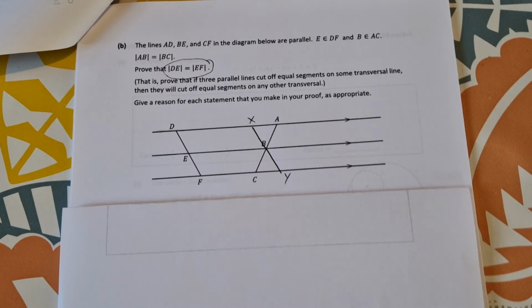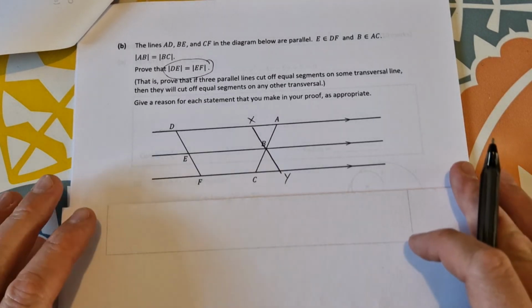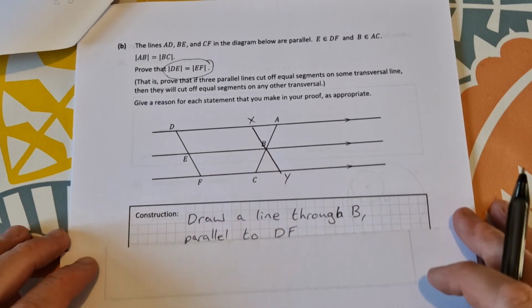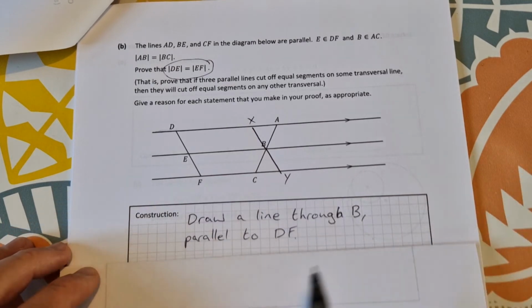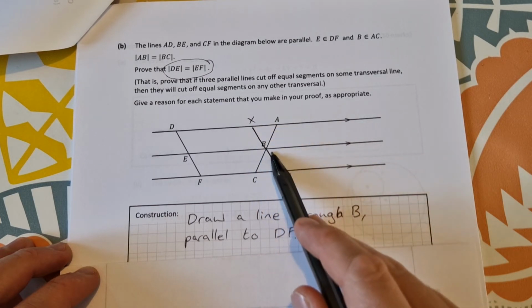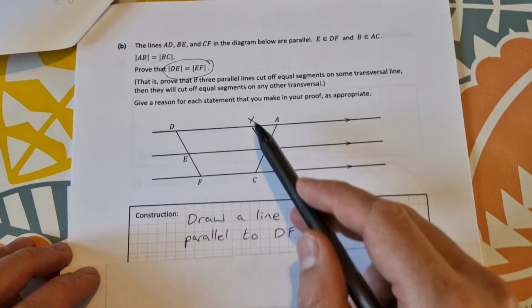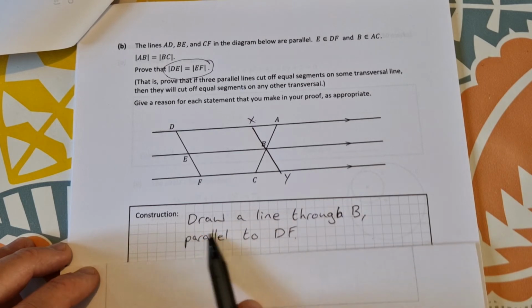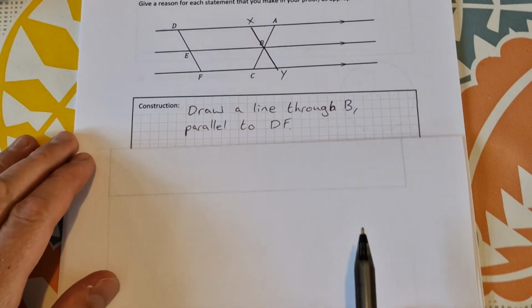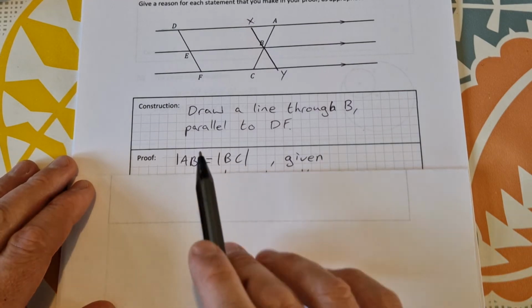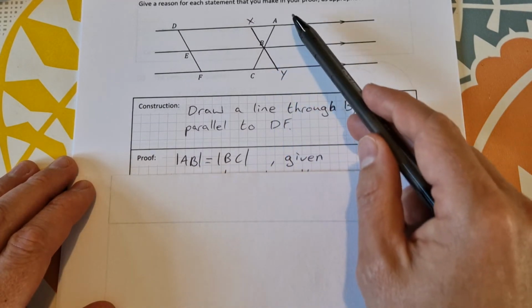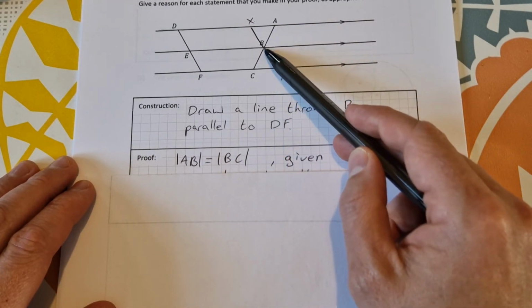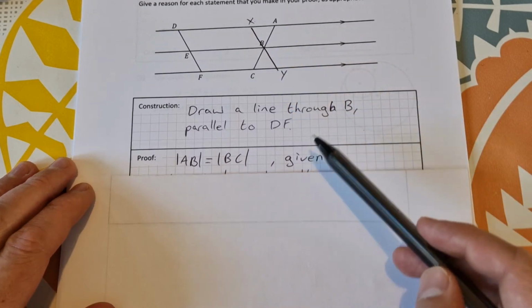So I've done it out and I'm just going to talk through each step, which will be a bit quicker than writing it out. So first thing is your construction. You draw a line through B parallel to DF. Here it is. So line through B parallel to DF, and you label it X, Y. And you do have to state what your construction is there as well. So first step is to say that AB is equal to BC, and that's given.